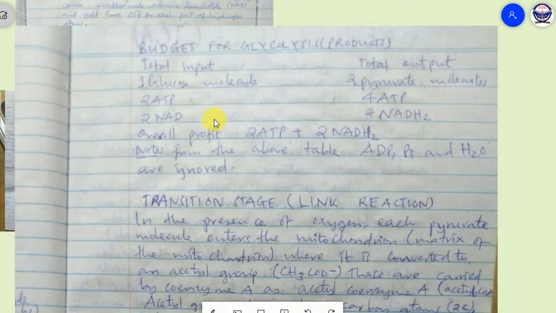Now, in this table of budget for glycolysis, we have total input and total output. On the total input side, we have 1 molecule of glucose, 2 ATP and 2 NAD. Then in the total output, we have 2 pyruvate molecules, 2 ATP and 2 reduced NAD, 2 NADH2, which are called reduced NAD because of the addition of hydrogen. So overall profit is 2 ATP plus 2 NADH2.